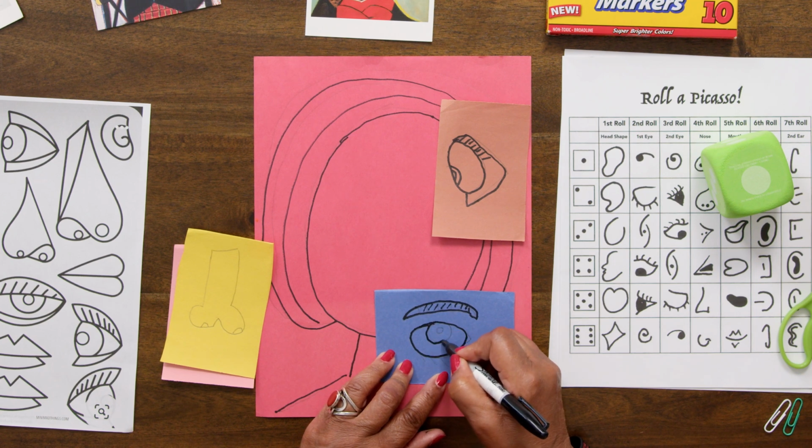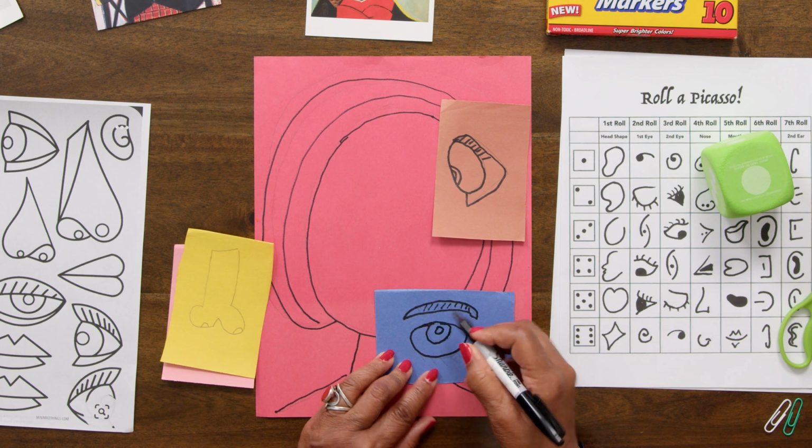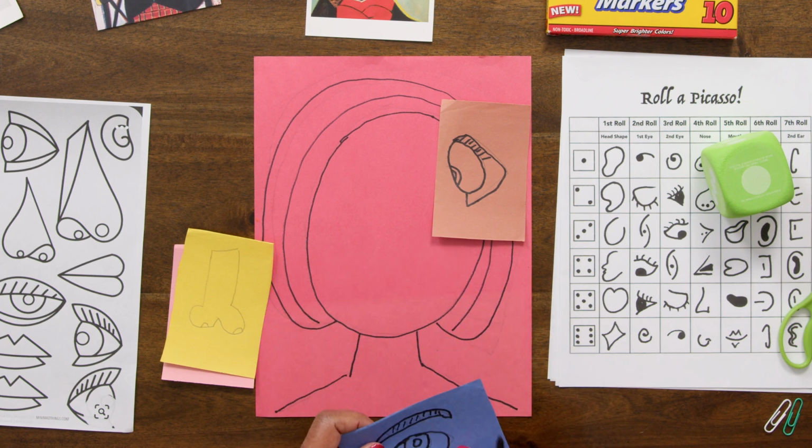Then I'm going to do a circle. And then I'm going to do a little circle in the middle. Okay, that's my other eye. Well, by the way, what I didn't share with you is this method that we're doing is called a collage. A collage is when you take different pieces and put it together and glue them together to make something. And we're going to be making a Pablo Picasso face, okay?